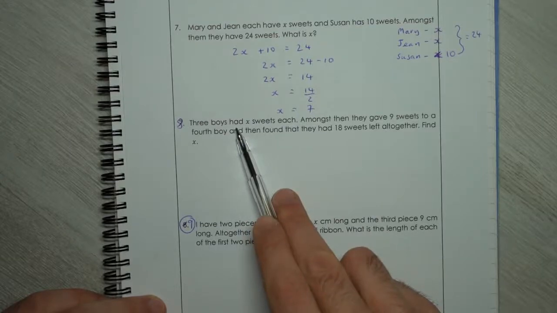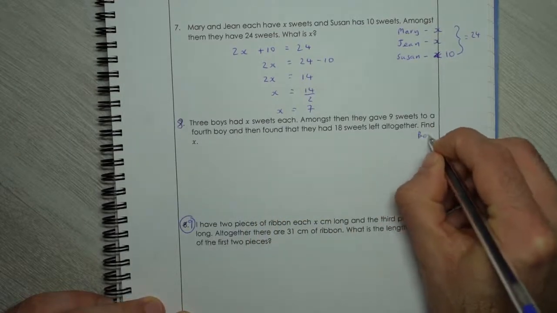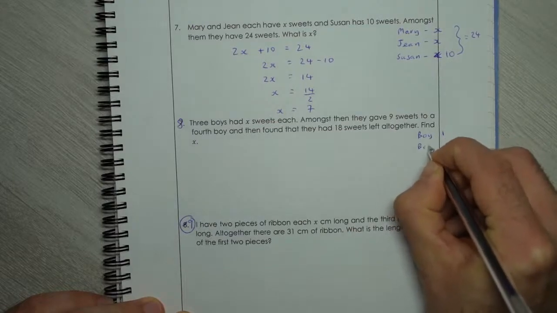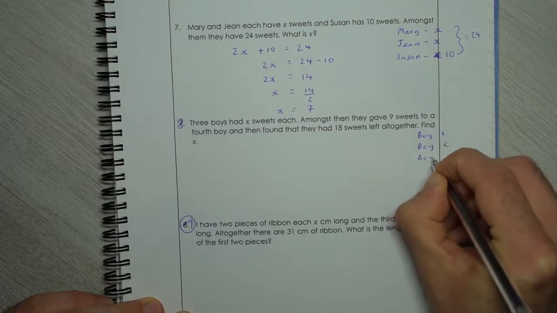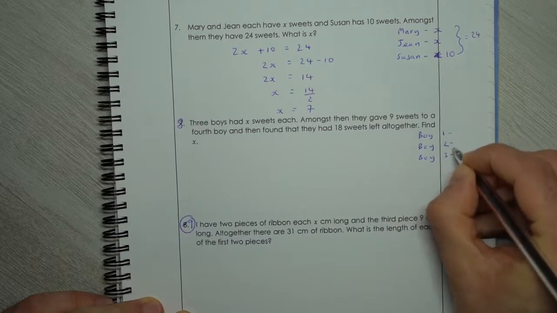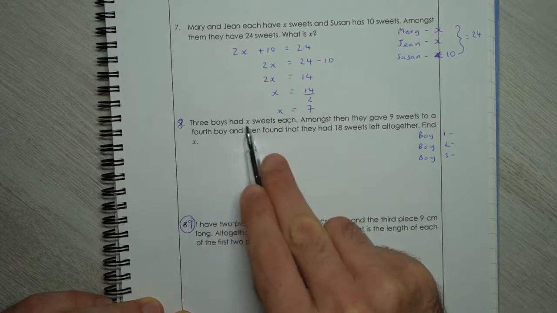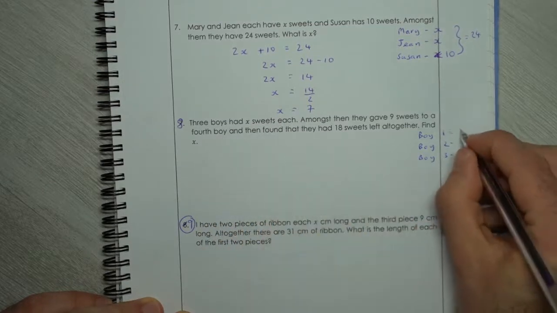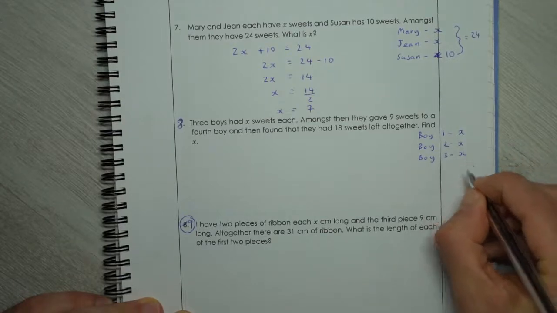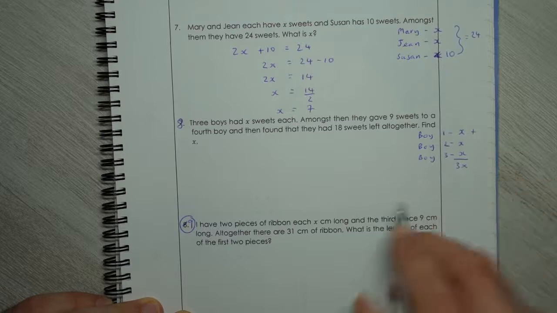The 3 boys have X sweets each, so I'm going to write boy 1, boy 2, and boy 3. These all have X sweets each. So X, X, and X. So together, if we add them, they had 3X.